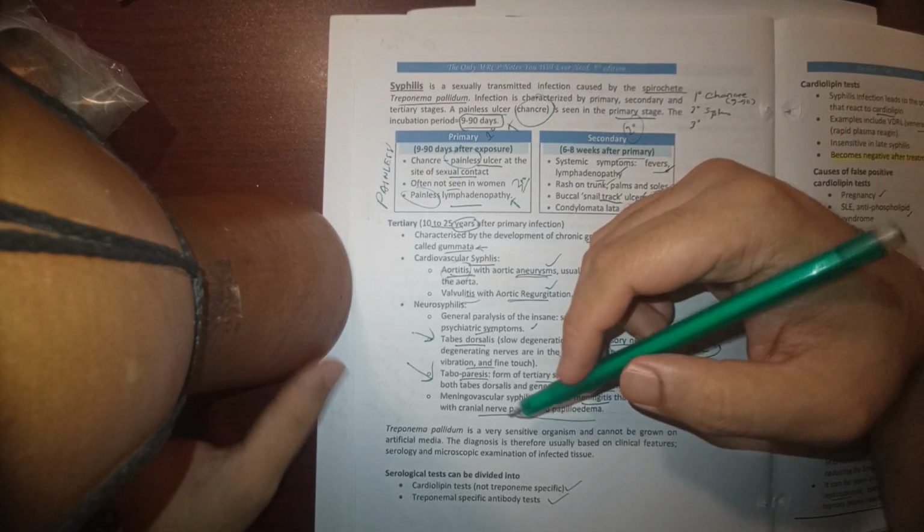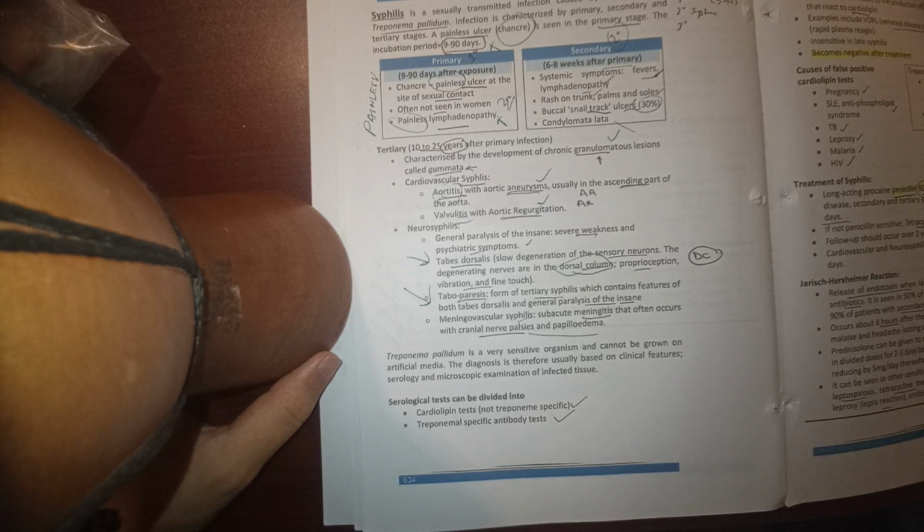Treponema pallidum is a very sensitive organism and cannot be grown on artificial media. The diagnosis is therefore usually based on clinical features, serology, and microscopic examination of infected tissue. So what can you do? Serological tests are the main thing. Cardiolipin test, which is not treponema specific, and treponema specific antibody test. So these two are there, but the first one is not really specific.